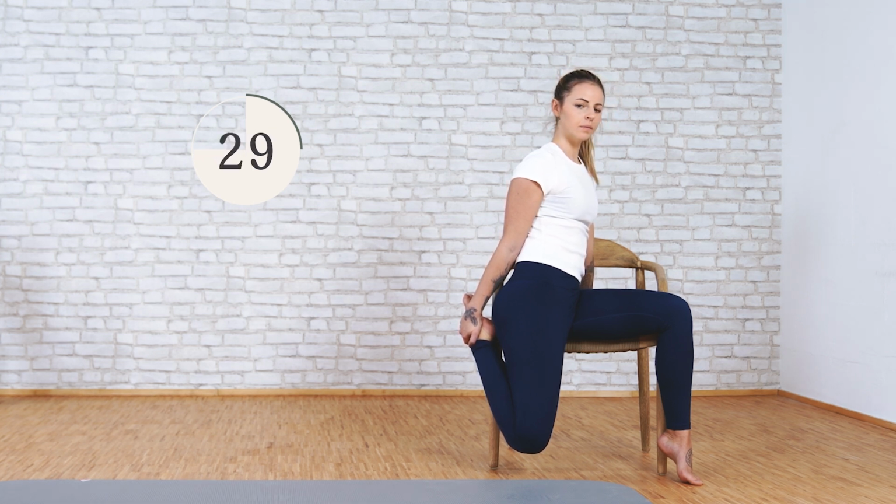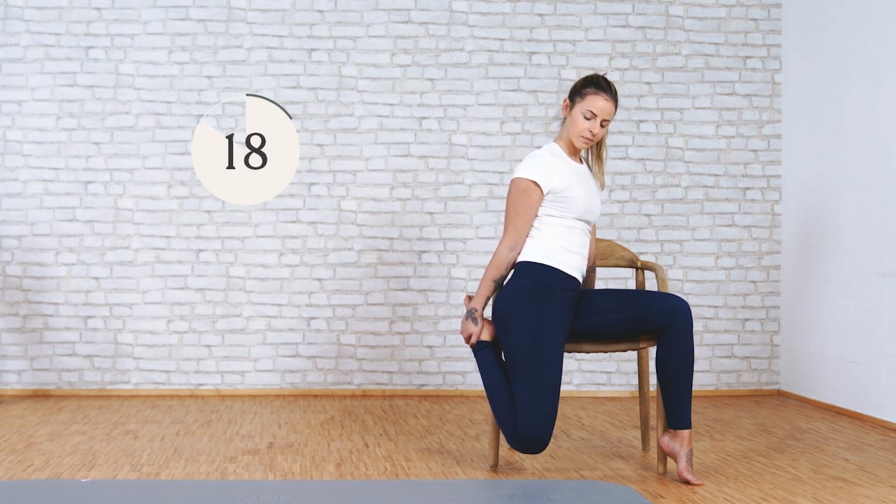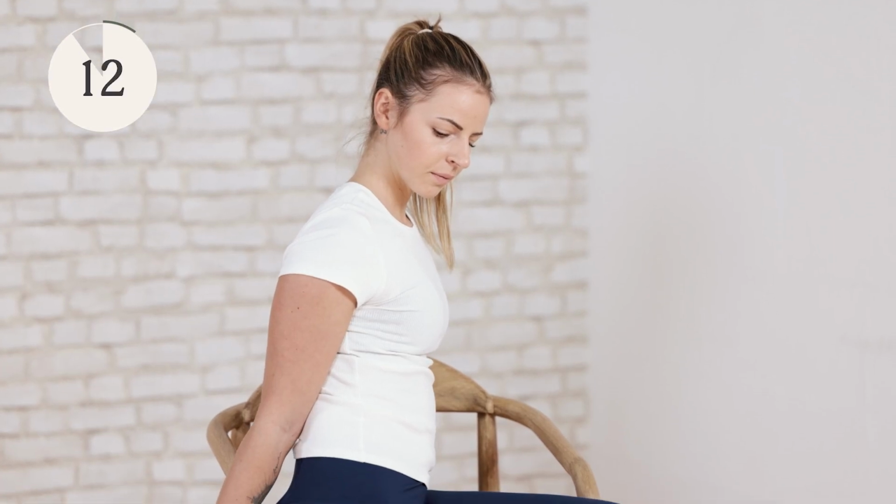Do these exercises daily, whether you do them in the morning or in the evening, that's up to you. But it is important that you establish a routine. As much time as your body needed to contract, your body also needs a certain amount of time to release, relax, and realign.